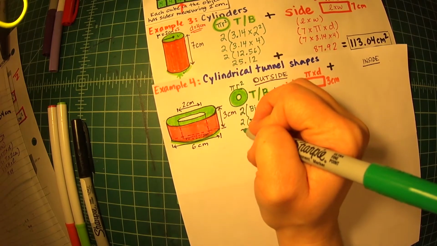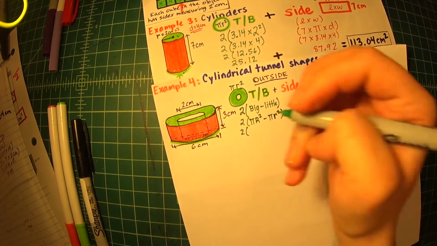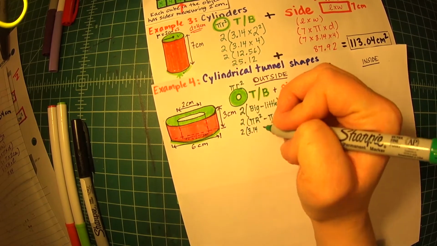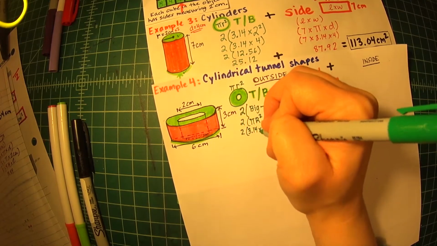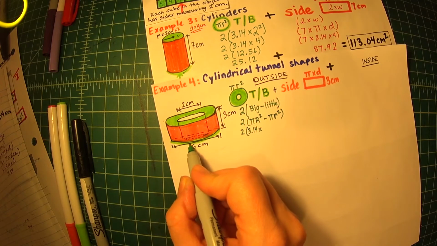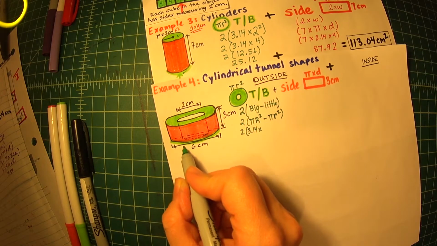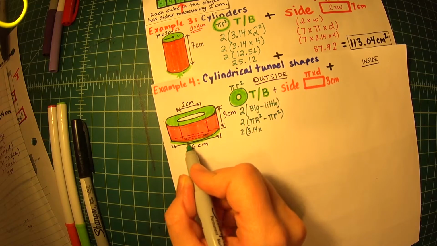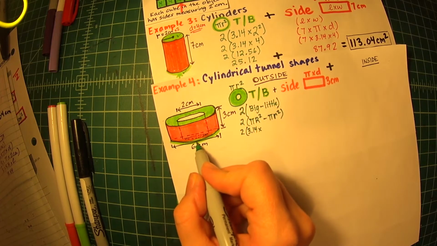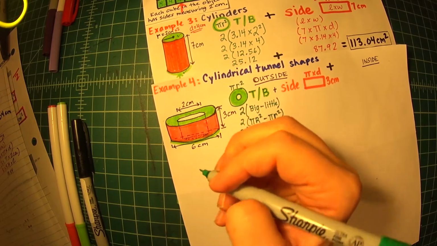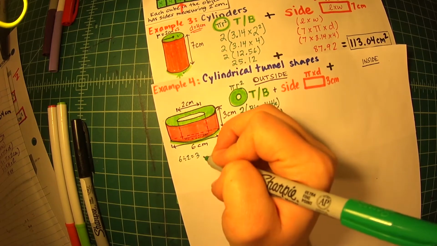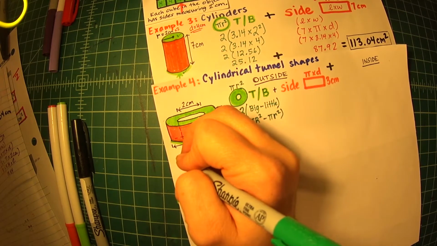So I'll fill in some more information here. 2 bracket, 3.14, our approximation for pi, times the big radius. The big radius, well, we're not given that. However, we are given the diameter of the big circle. So if the diameter is 6 centimeters, radius is just half of that. So 6 divided by 2 gives me 3. That would be my radius right there.